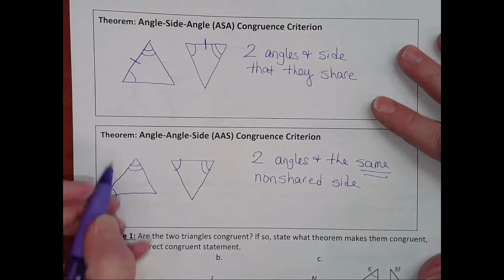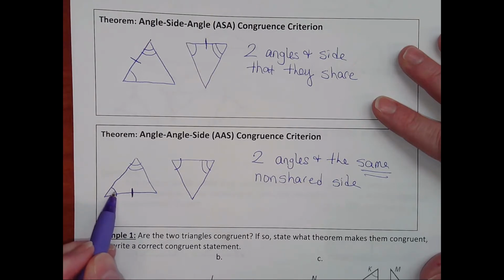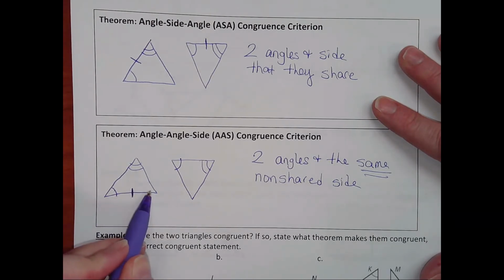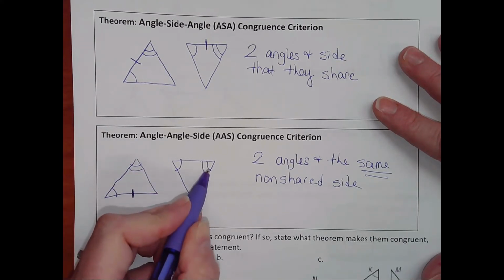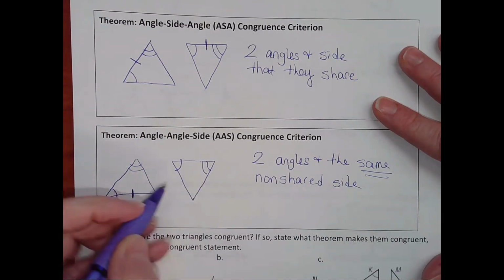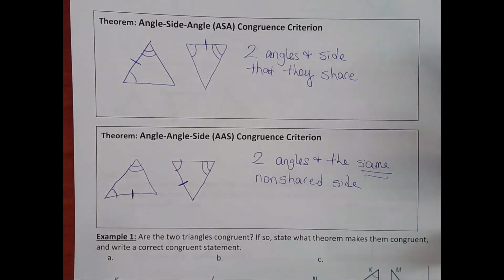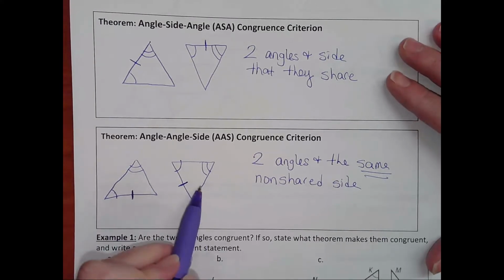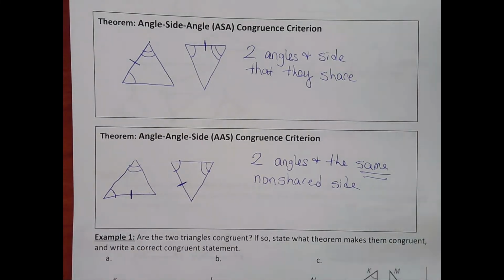Now, where the marking for the side goes is very important. If I mark it here, this side that's marked is attached to the angle that has 1 marking and no marking. So if I mark like this side, that would be 2 markings and no marking. So it can't be that side. It has to be this one. So you have to be careful where the side is marked. If I would have put a marking here, that would have been not congruent. So I'm just going to warn you that you definitely need to be careful with those sides.